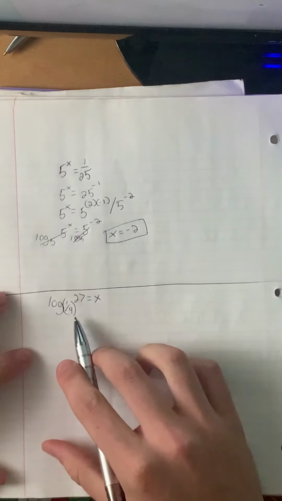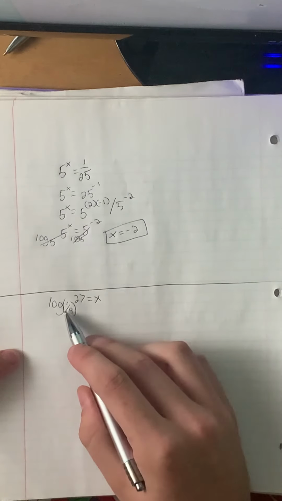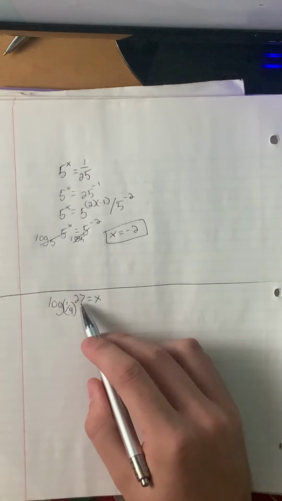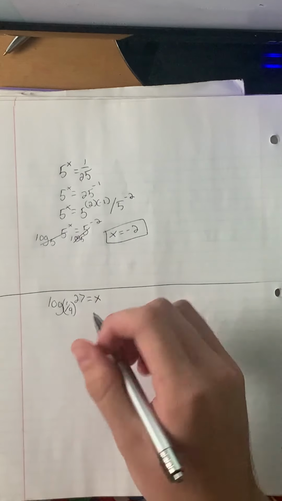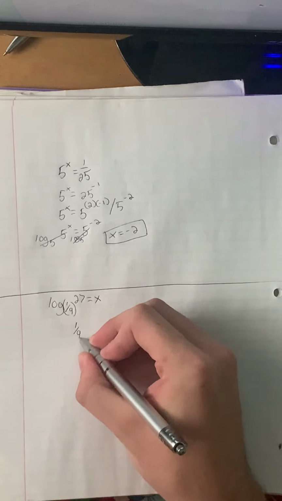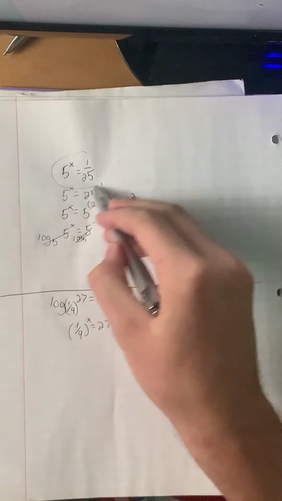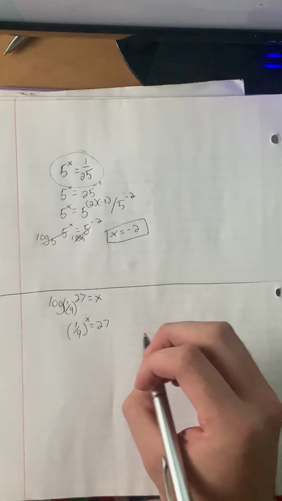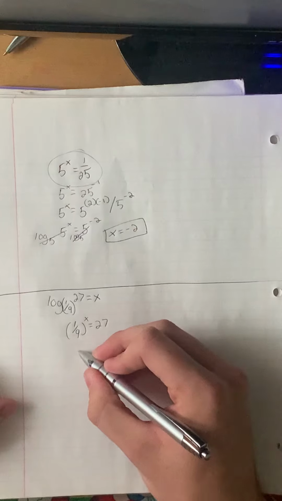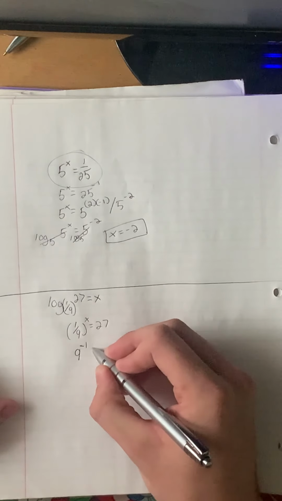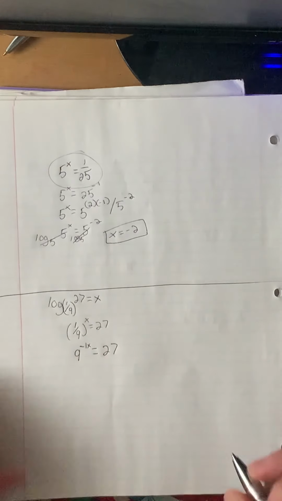For equations like this, starting with a log, this is basically saying we need to find 1/9 to what power equals 27. So to do that, once again, we want to find same base, but I'm going to make it easier and do, so 1/9 to the x equals 27. Try and get it in the same form as that, because it's easier to find a base from there. So we can do, to make this not a fraction, we can do 9 to the negative 1 x, so just negative x, equals 27.